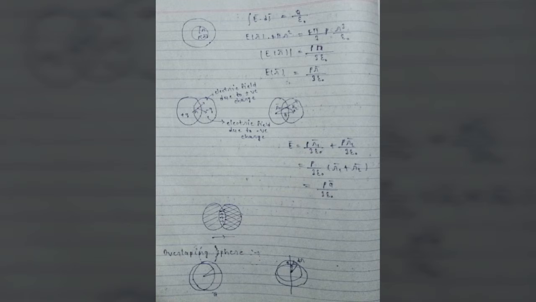Let me take any point, let us say a point out here. Here is the electric field due to the positive charge, and here is the electric field due to the negative charge. If I call this vector r1, and call this vector, from the point where I am calculating the electric field towards the center, r2, then the electric field at this point is the sum of the field due to the positive charge plus that due to the negative charge.